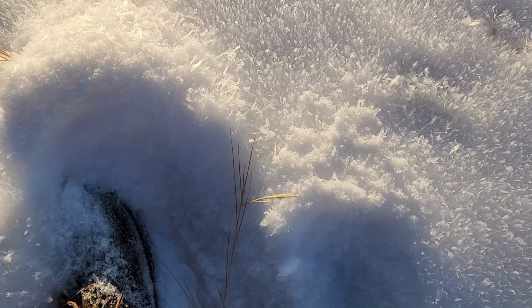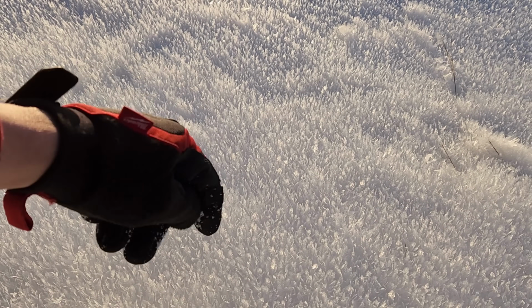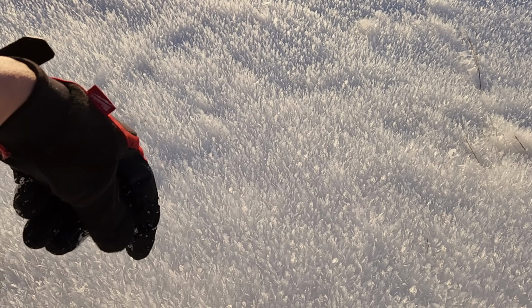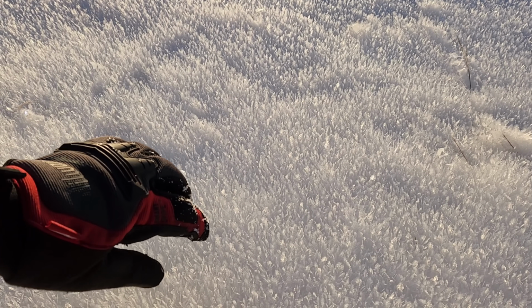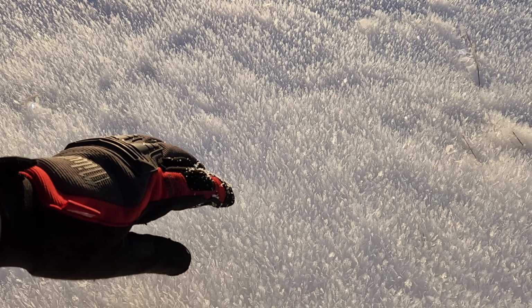Now these are forming because the sunlight is able to penetrate this thin layer of snow. You can see it's only a few inches deep. The sunlight is able to go through the snow and heat the ground underneath of it. When that happens, the ice that's there, the nearby snow, the moisture in the soil, sublimates.